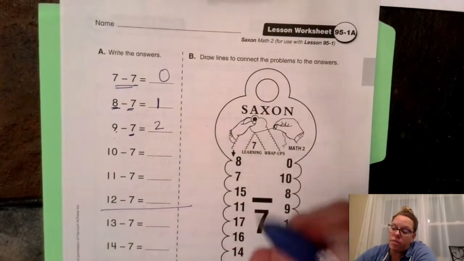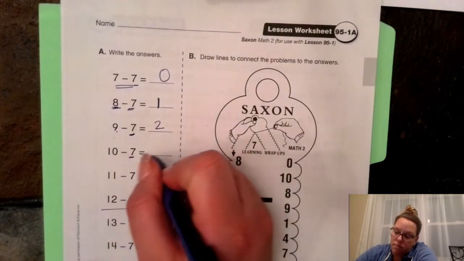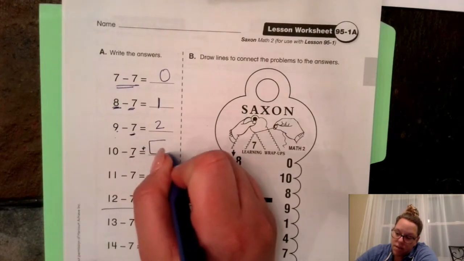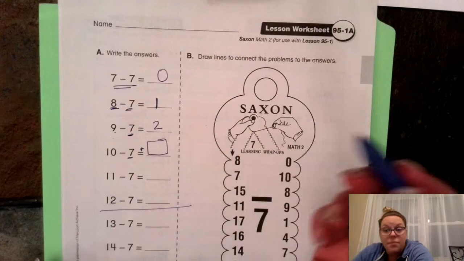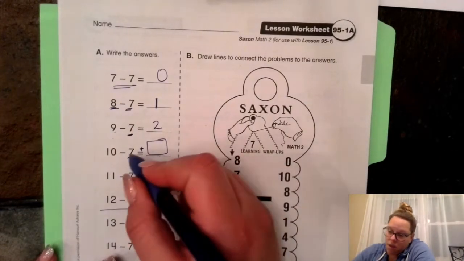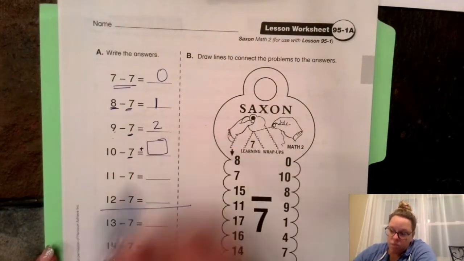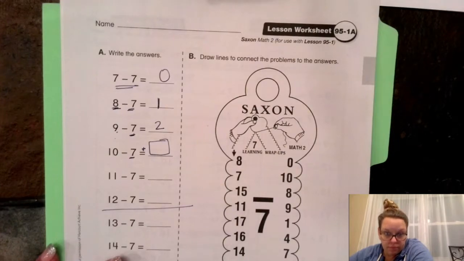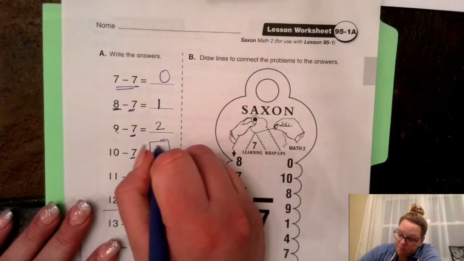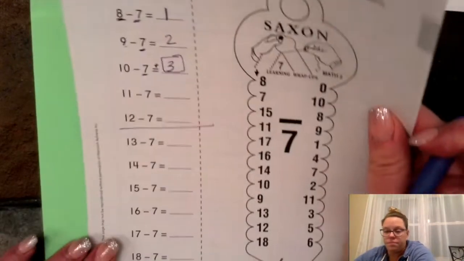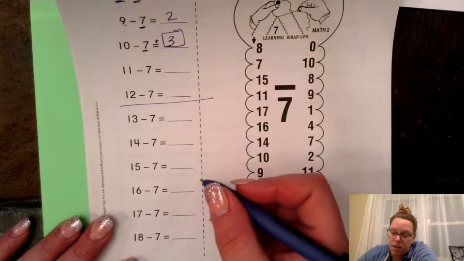But here's your other tip. 7 plus this number has to equal the top number. It's our fact families. So 7 plus what is 10? 8, 9, 10. Did you get 3? What about down here? Does the same thing work? Yes, it does.